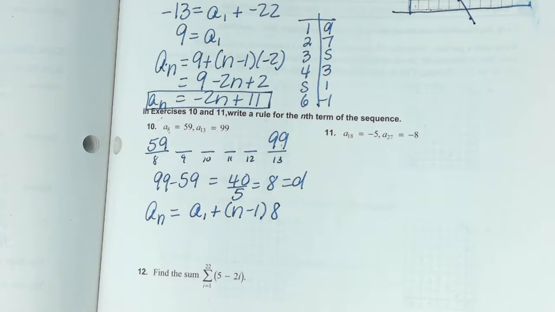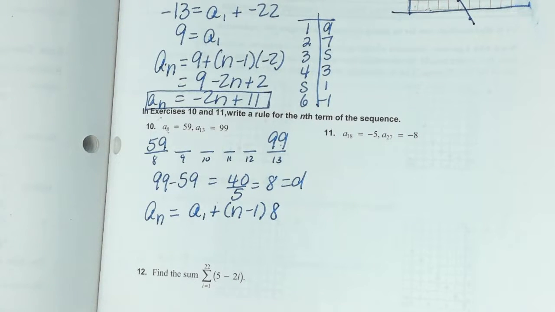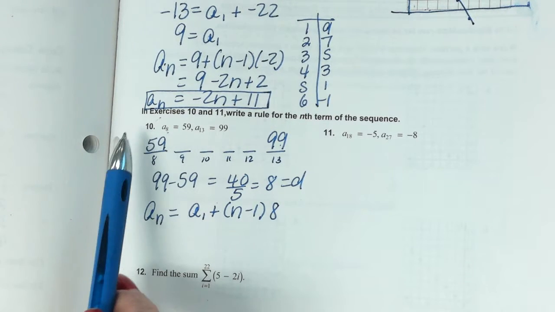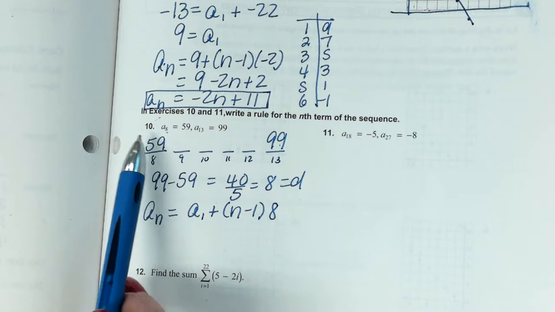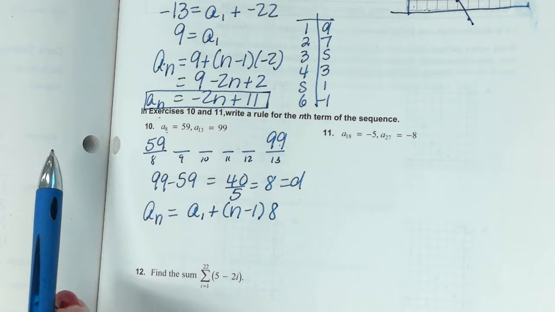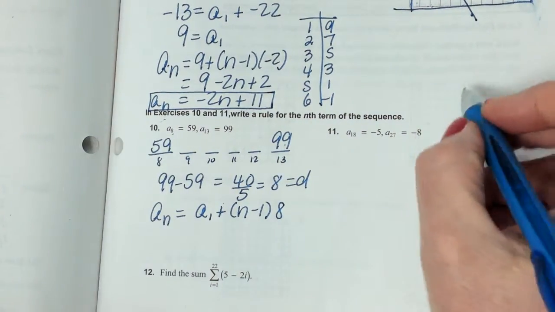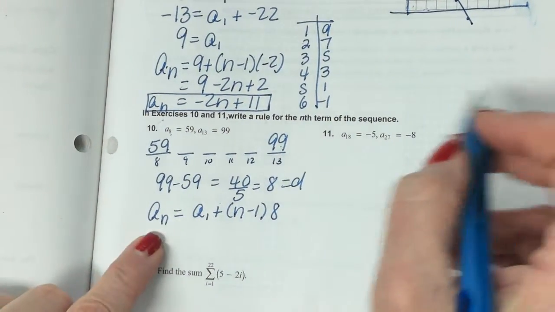But I have a bit of a problem. What's the problem? I don't know a sub 1, do I? So to find a sub 1, I can count backwards if I want. I can just go down by 8 that many times and figure it out. Or I could use another formula.